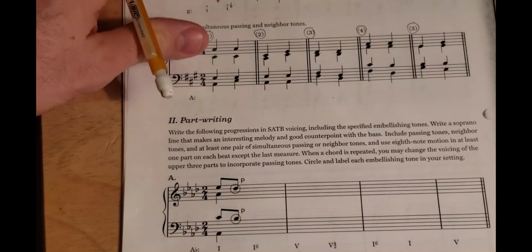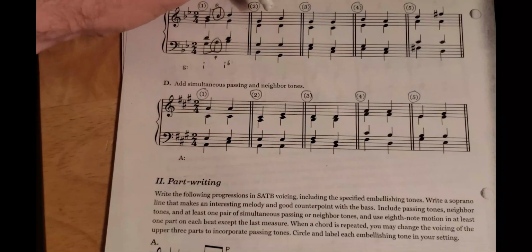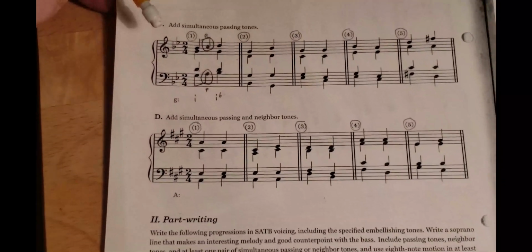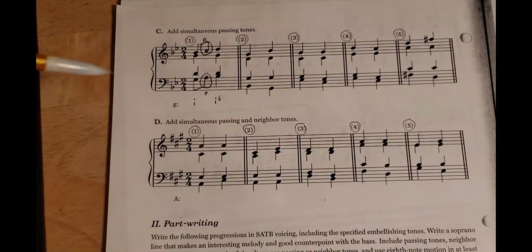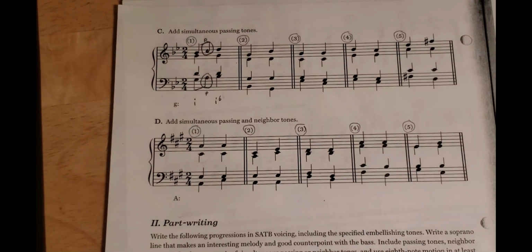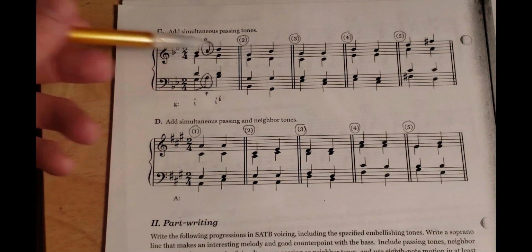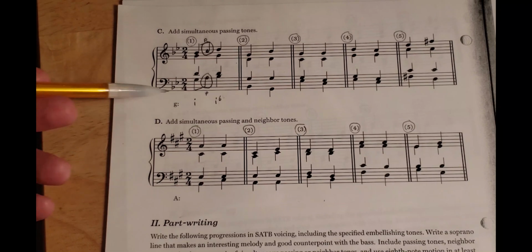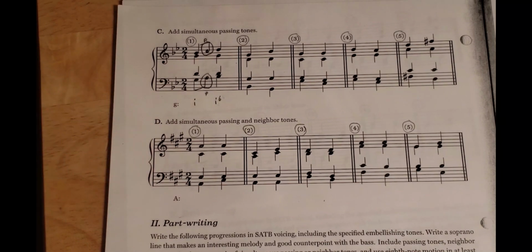16.1 part 1, C and D. We would see the request for simultaneous passing tones. Our bass could add a passing tone, our soprano could add a passing tone. Adding those and reflecting the Roman numerals, now we have a 1 chord going to a 1-6 chord, which should be pretty straightforward. Let's be careful on number 5. We're in minor and we want to avoid melodic dissonances. We might have to use a trick from second species counterpoint for that.